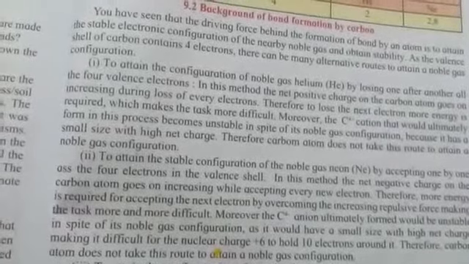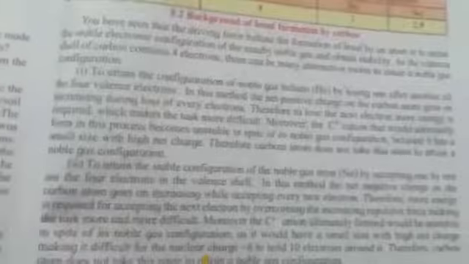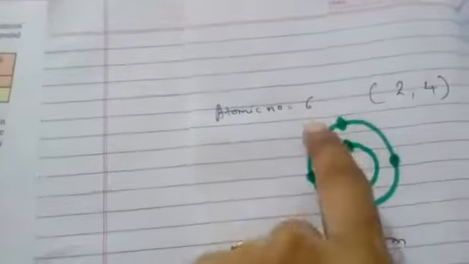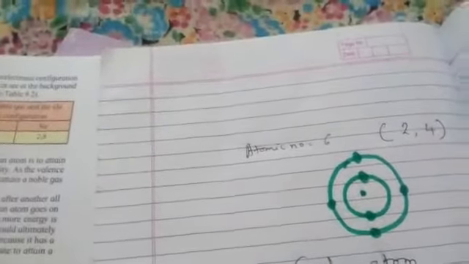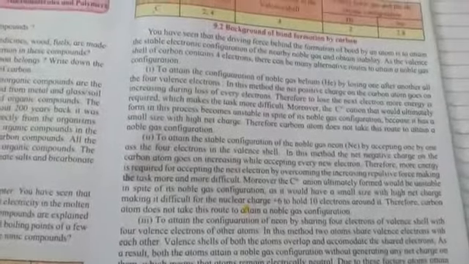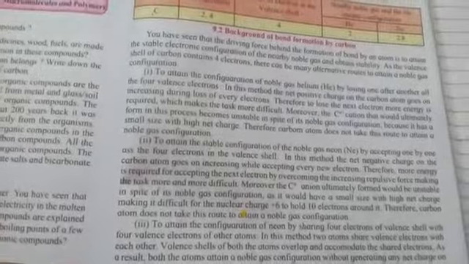So if carbon keeps on losing electrons like this, the positive charge on the nucleus or the entire atom is going to increase because electrons are negatively charged. Then it will require more energy to lose the next electron. So it is going to be quite difficult, because lots of energy will be required.